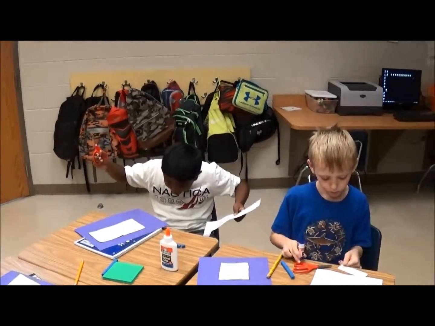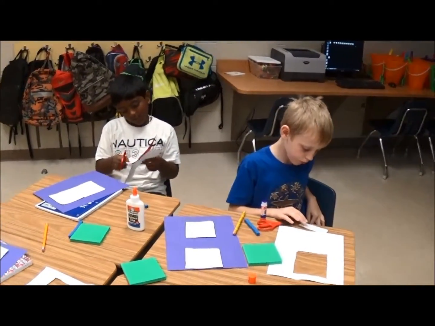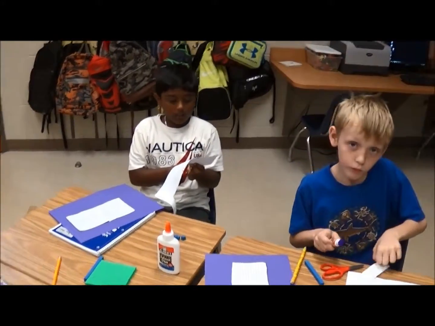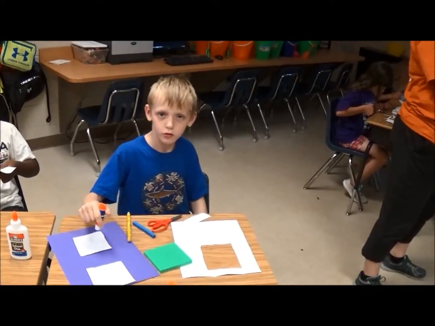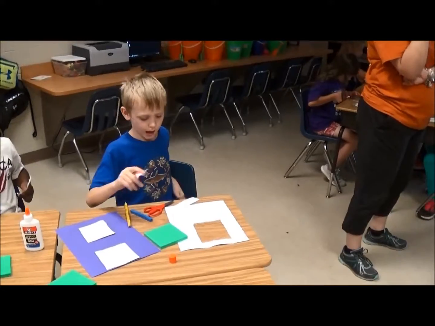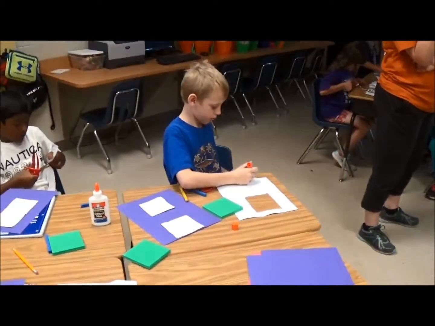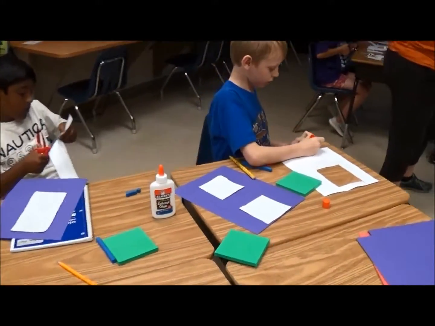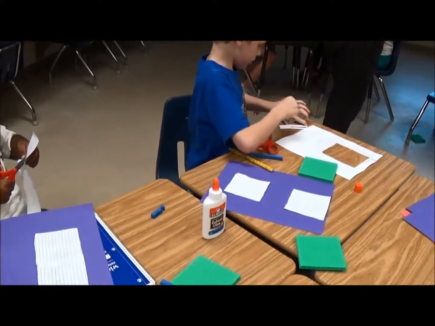It sounds like you don't have any glue. You gotta put some more glue up here. It does kind of look like a robot. Okay. You need glue paper? I'm gonna put the extra grid paper right here if you need it. I'm doing construction paper.